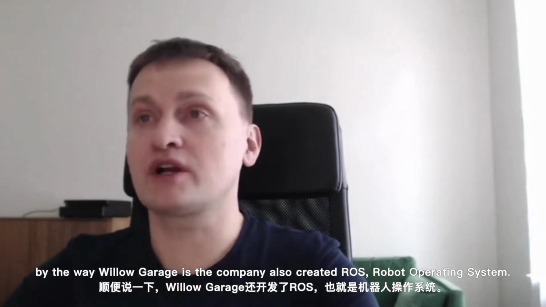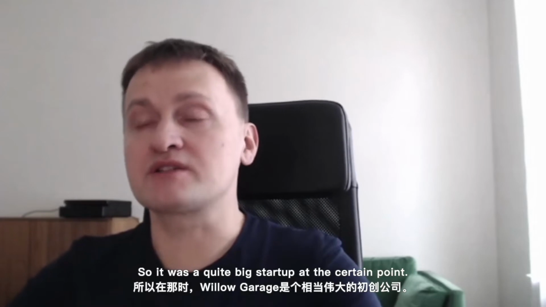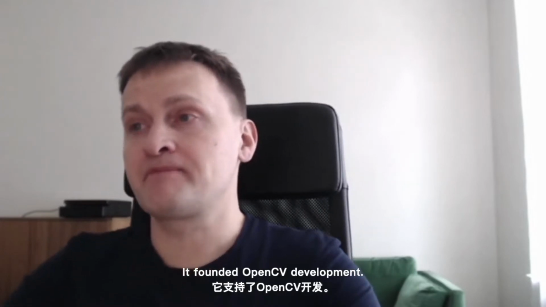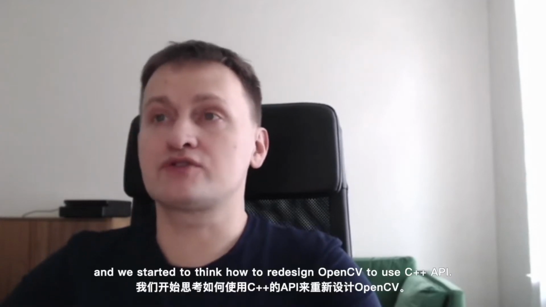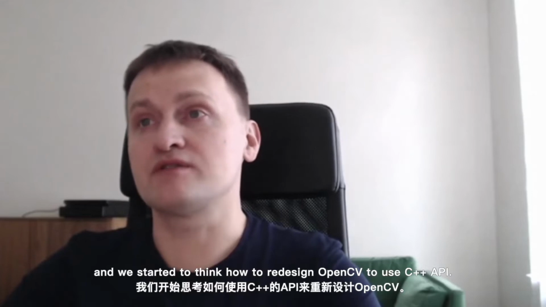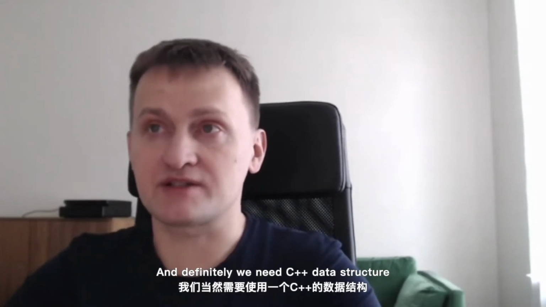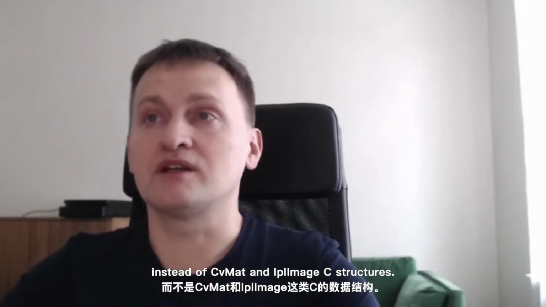And in the year 2008, Willow Garage company started to fund OpenCV. By the way, Willow Garage is the company who also created ROS, the Robot Operating System. So it was quite a big startup at a certain point, and it funded OpenCV development. They gave us resources, and we started to think how to redesign OpenCV to use a C++ API, and definitely we needed a C++ data structure instead of the CvMat and IplImage C structures.